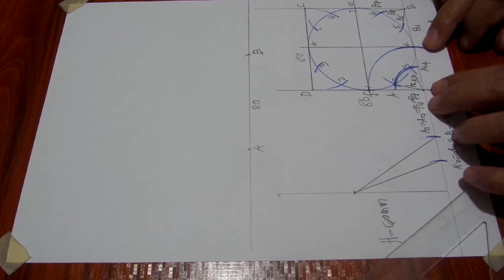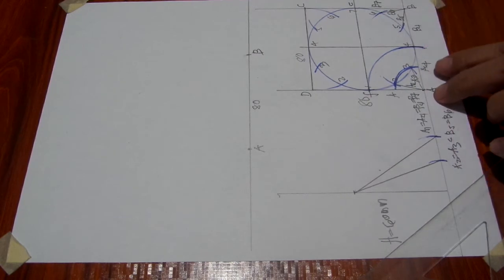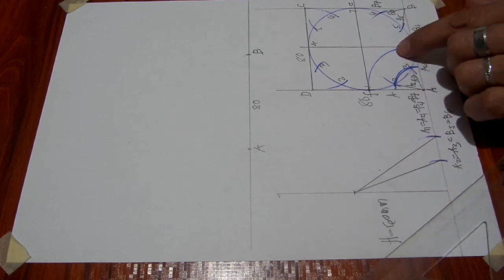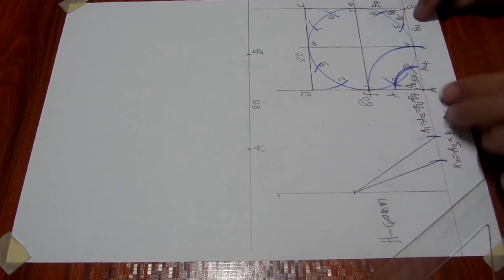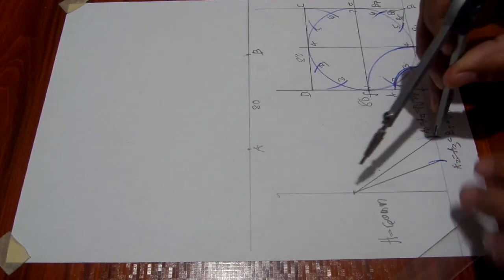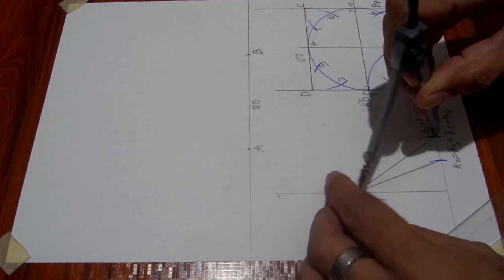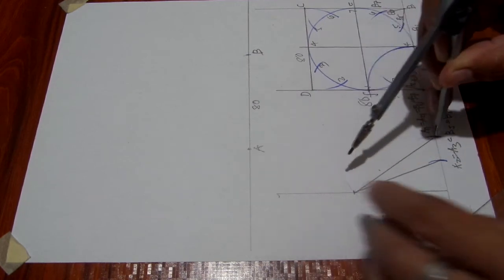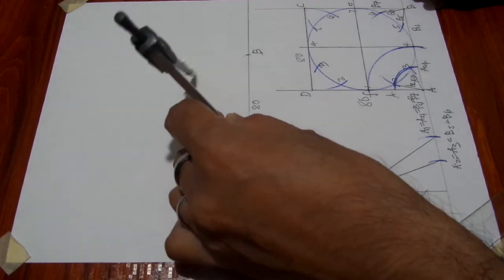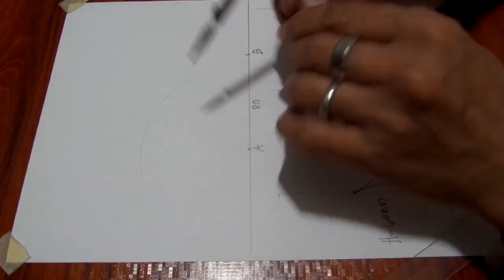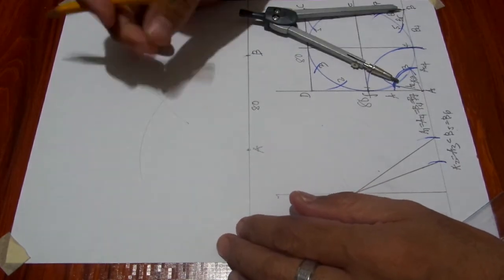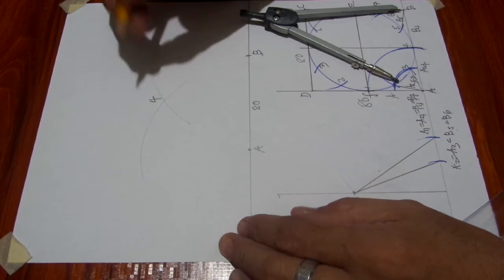Since we are starting at triangulation line E4 and B4, and since B4 and E4 are equal, we get this triangulation line, and we compass it at point A, then transfer to B, and the point of intersection is point 4.